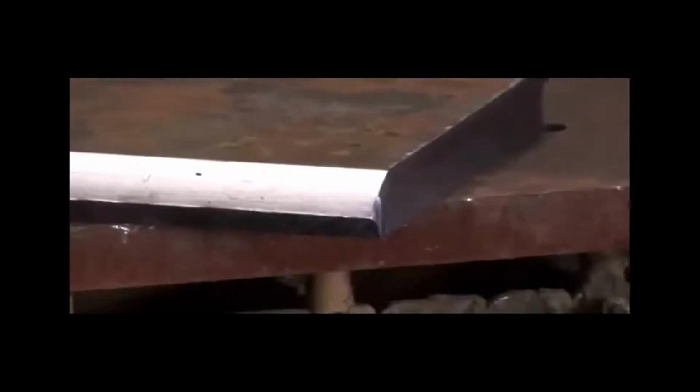If the piece has a bevel, that information is passed through to the Ficep plate cutting machine. An example of the weld preparation.